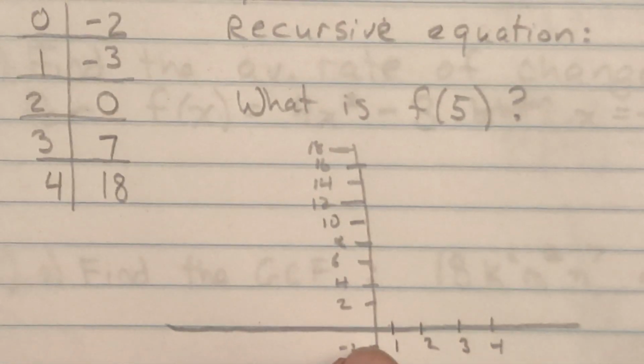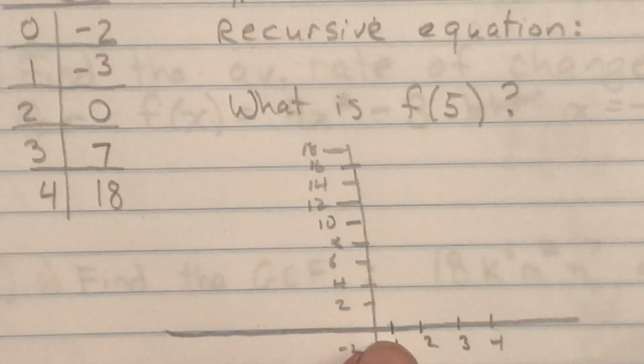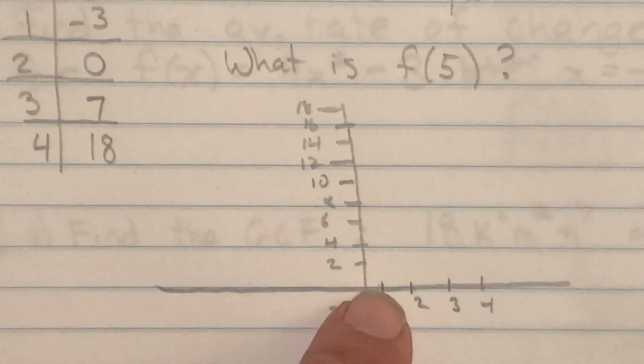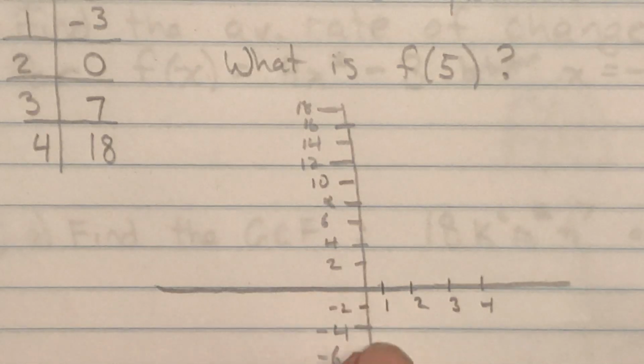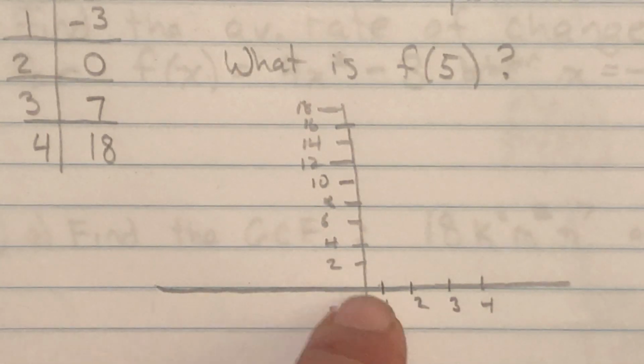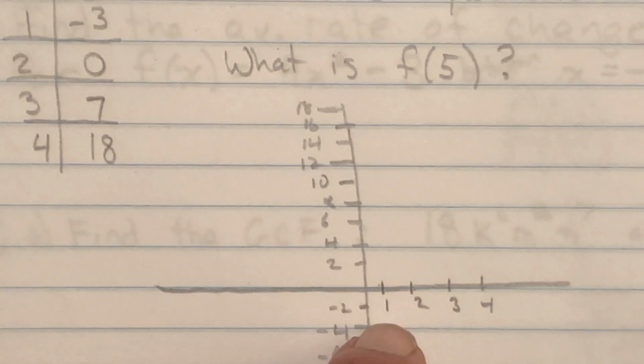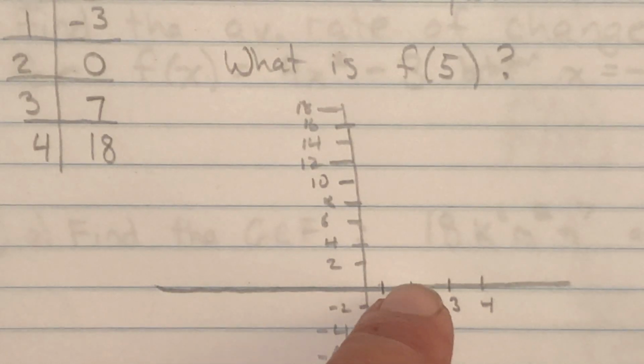The second point on the graph is 1, -3. So that means x has to be +1, and y has to be -3, which would be in between the 2 and the 4. So a dot here, then 2, 0. Here's my 2. And if y is 0, it means it's not high or low. It's right on the x-axis.